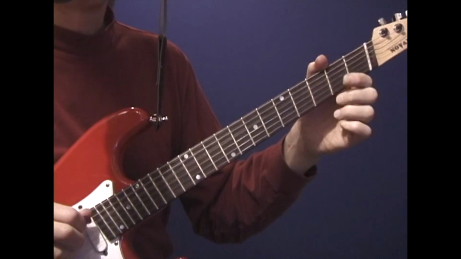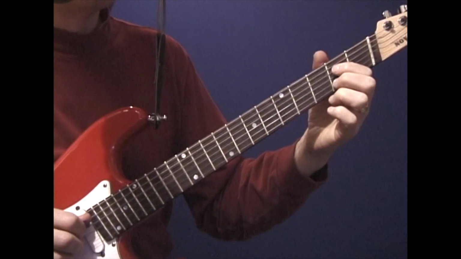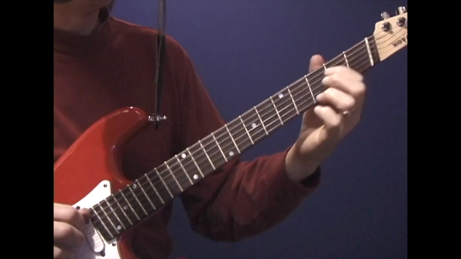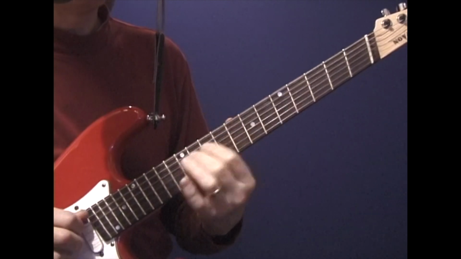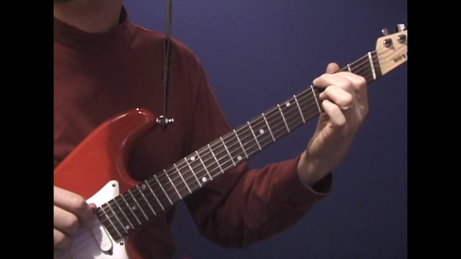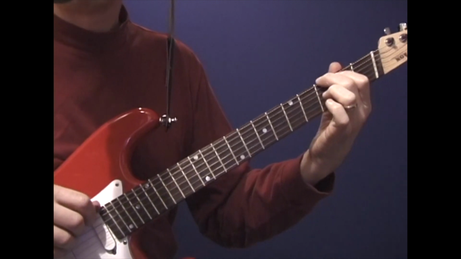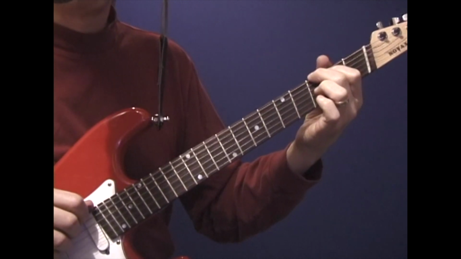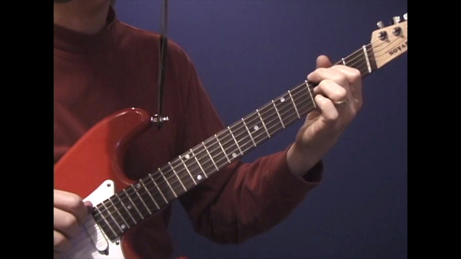On the 4th string, I'm adding scale tone 5 through 5: D, E, F sharp, G, A, B, C, D, and the triads now have the same qualities as the thirds, except on the 7th step it will be diminished.